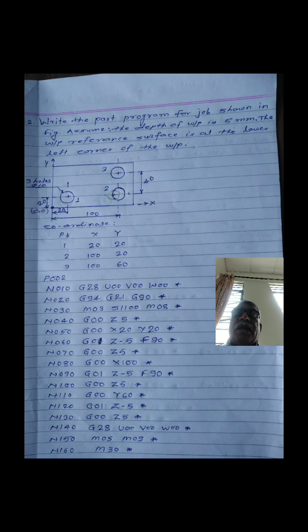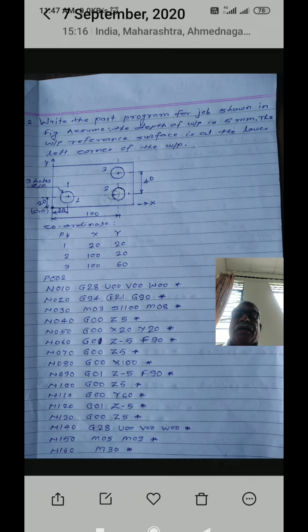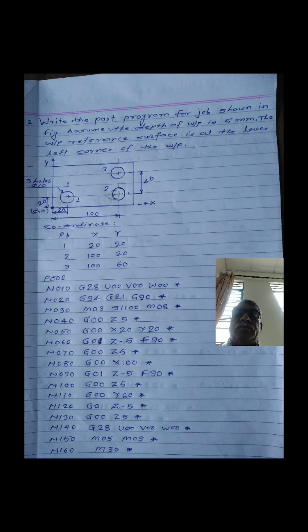For performing the drilling operation we are using VMC, that is vertical machining center. In vertical machining center, to perform the drilling operation, the end mill cutter is used. Here the diameter of the hole is 10 mm, so you have to use the end mill cutter to perform the drilling operation on VMC. Okay.